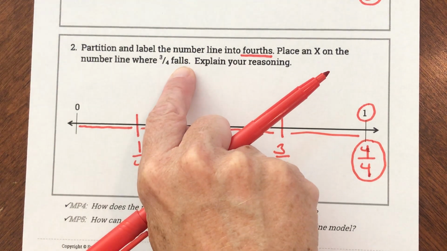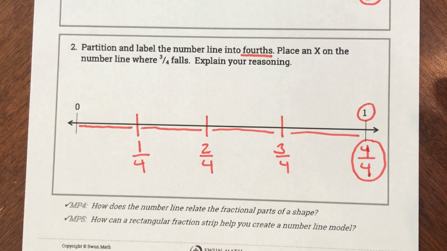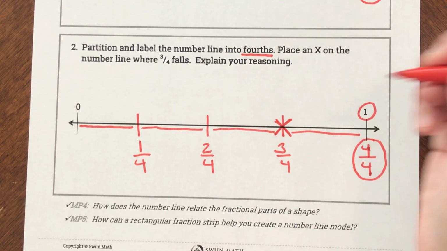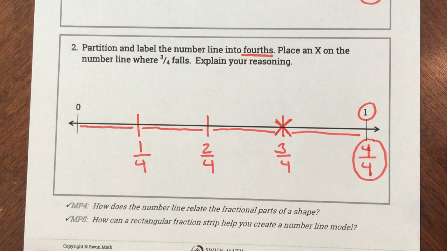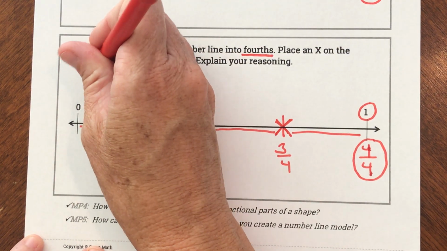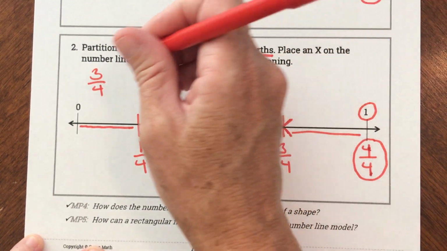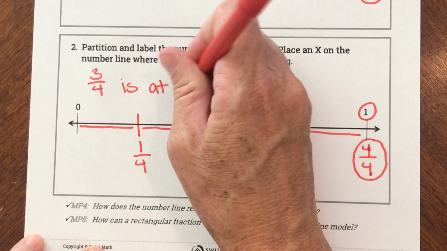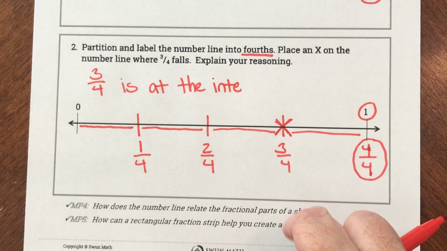falls. Okay, so where does 3/4 fall right here? Well, 3/4 is right here. So I could put an X right there. And it says to explain my reasoning. So we could say that 3/4 is at the interval, because this is my interval line, okay?